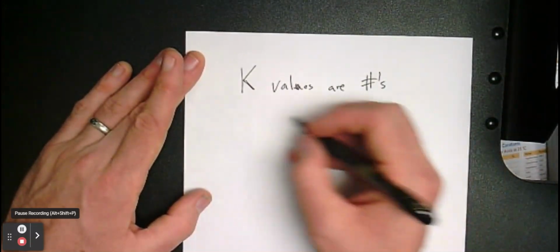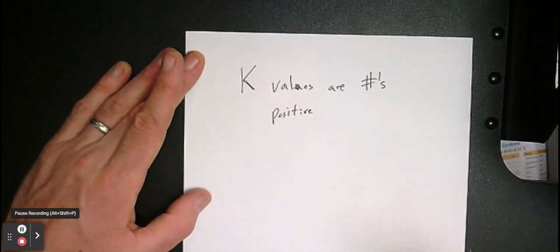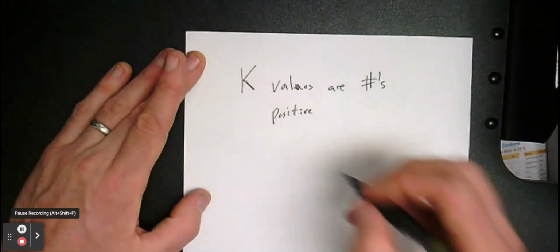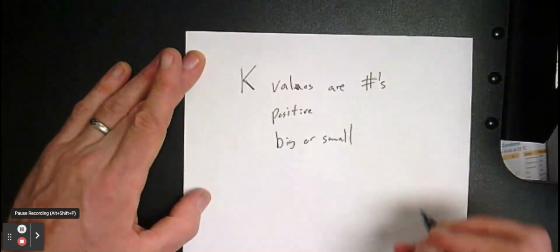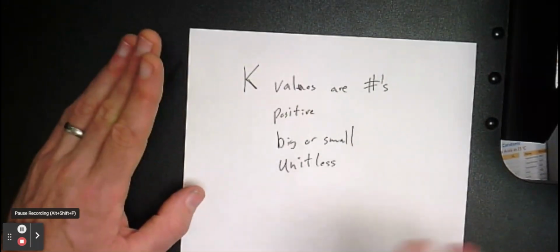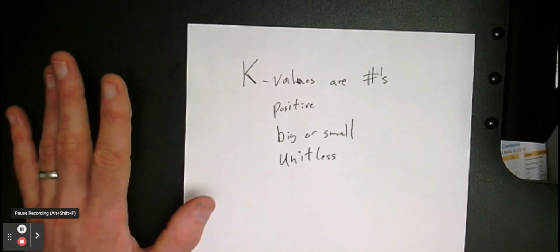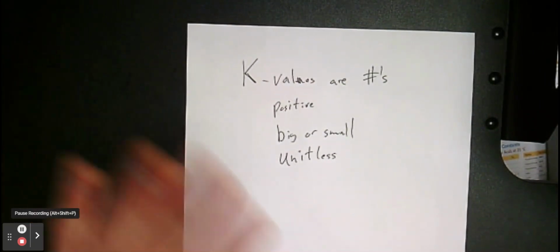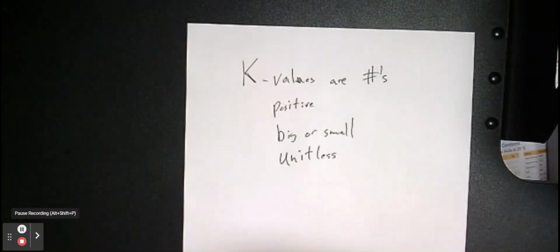These K values, they're numbers. It's a positive number. You shouldn't get a negative K. They can be big or small. And they're unitless. K values don't have units. But they're a number, always positive, big or small, and unitless. This video is not really about how to calculate them, just about how to write the expressions to calculate them.